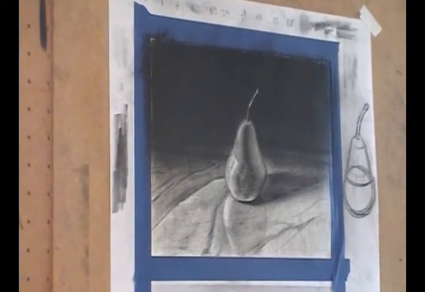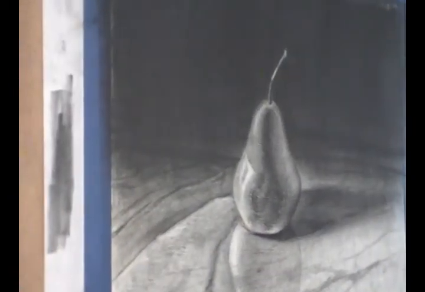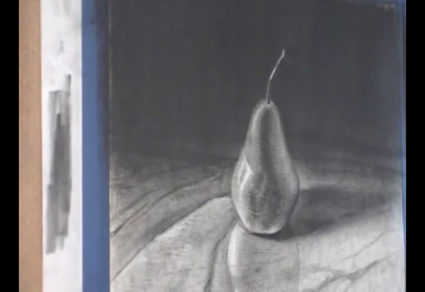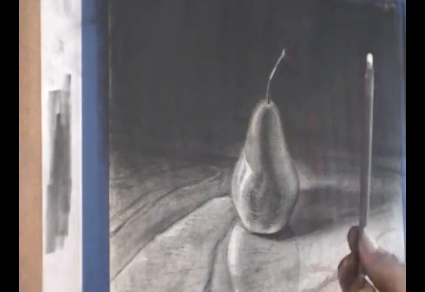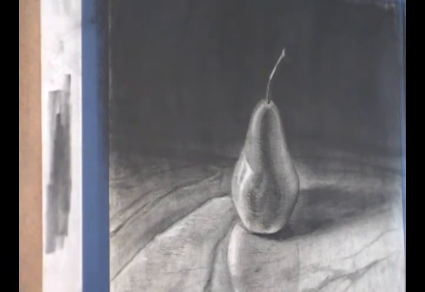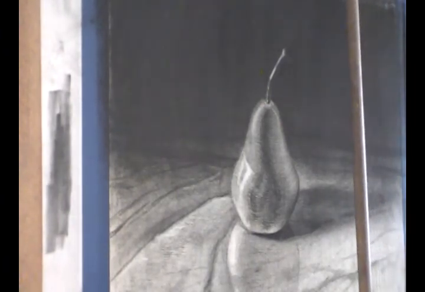Now we can zoom in on the actual artwork, and I want to finish it up, going back and forth from charcoal pencil and white charcoal pencil. And to do that, I need my support stick.